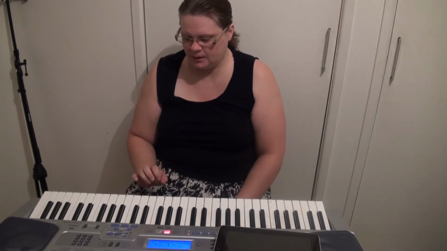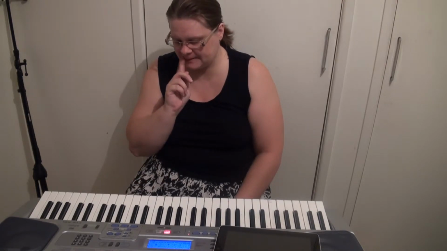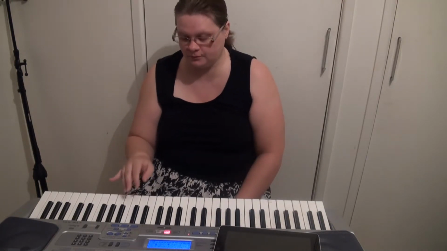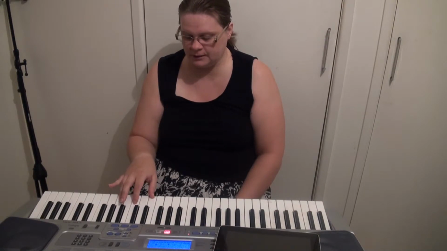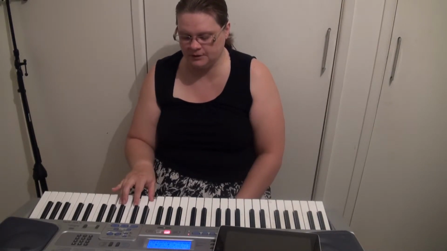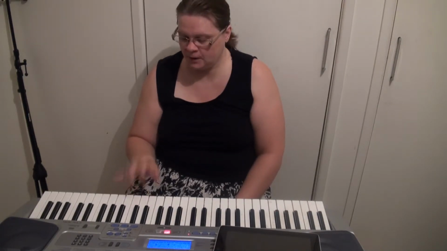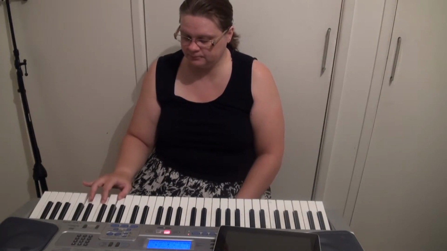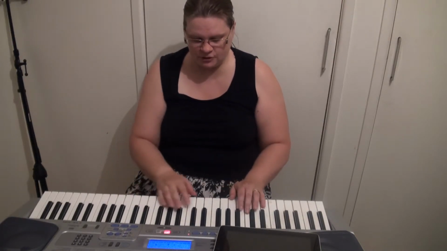Now, the 3 most popular chords of music are this one, which is your tonic. Then if you start on the subdominant, there's another chord there, and if you start on the dominant, so you've got 3 major chords.